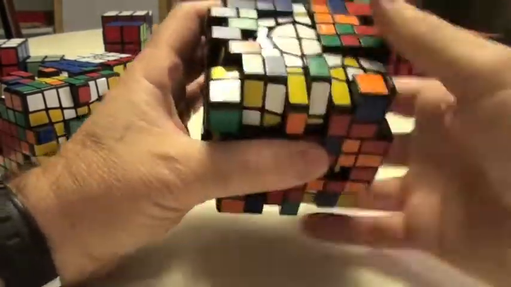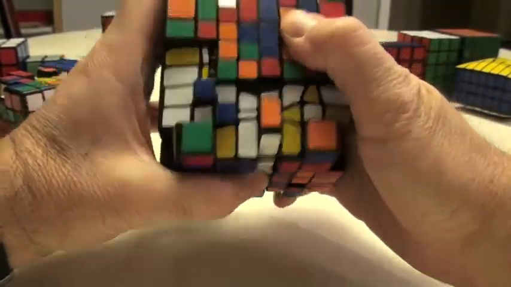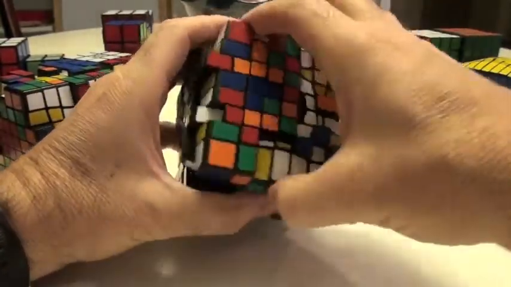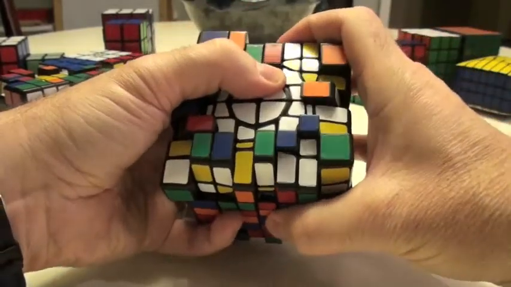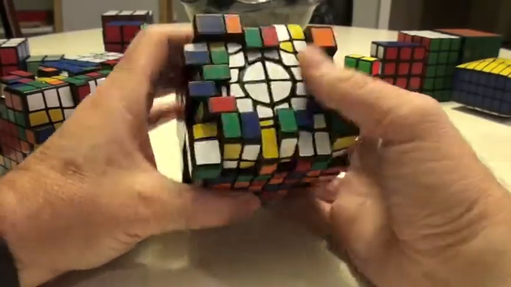So I'm going to do something oh so interesting. Move this up to make a 1x4 bar. Turn this to the side and move it down. Alright, so there it is. And again, this is how I do my 6x6 solves.